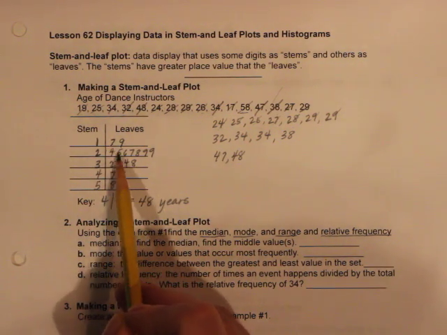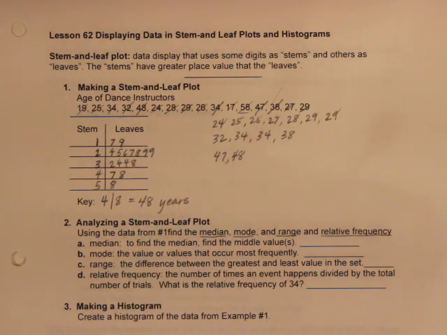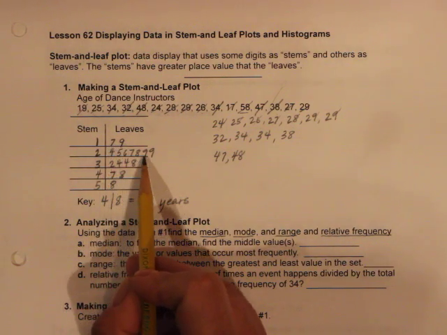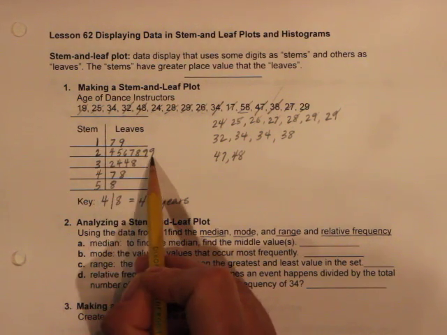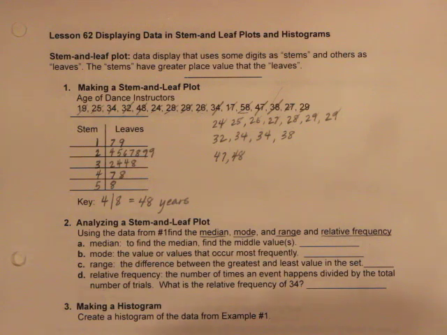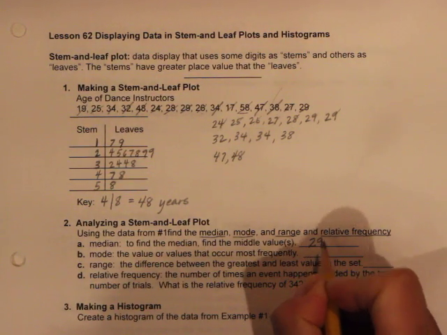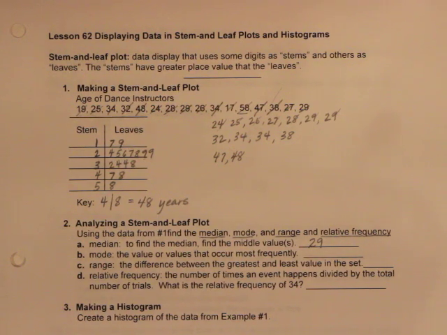So if I go 1, 2, 3, 4, 5, 6, 7, 8, if I do that here, that should give me a median of 29, but I need to make sure 1, 2, 3, 4, 5, 6, 7, 8, that I've got 8 on the other side too. 1, 2, 3, 4, 5, 6, 7, 8, and I do. Okay, so that median there is 29. That's the middle value or middle values here.